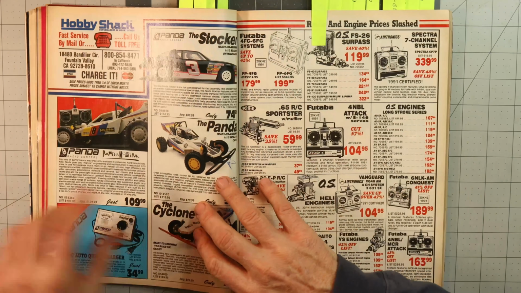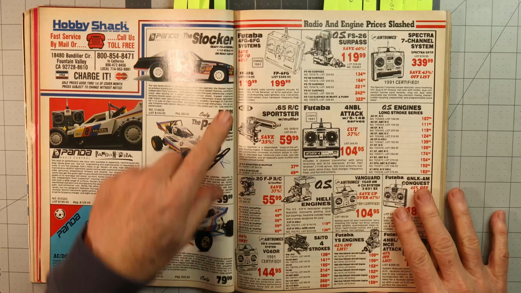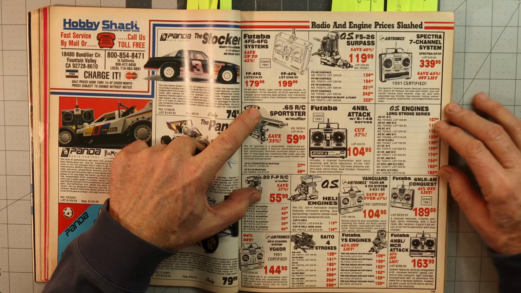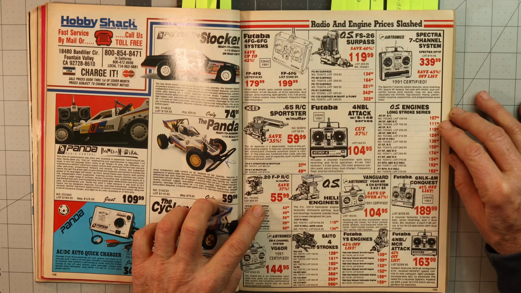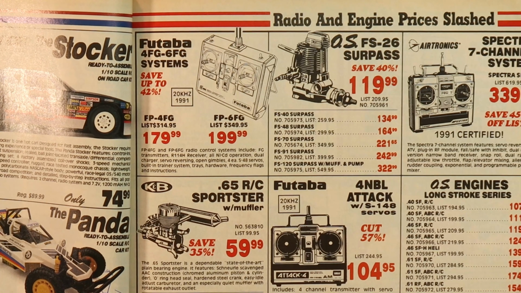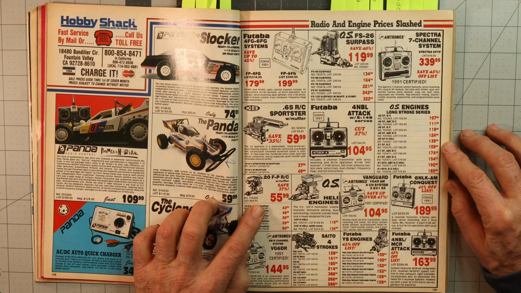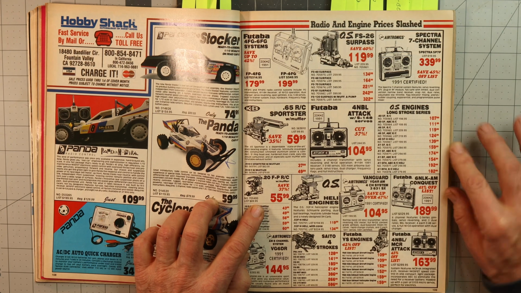Next, we've got Hobby Shack ads, and I wanted to look at this just because I thought this was interesting. Do you see anything here of major interest to you? You should. Quite a bit. An OS FS26 Surpass engine, $119. When have you ever seen a 26 Surpass engine for $119?